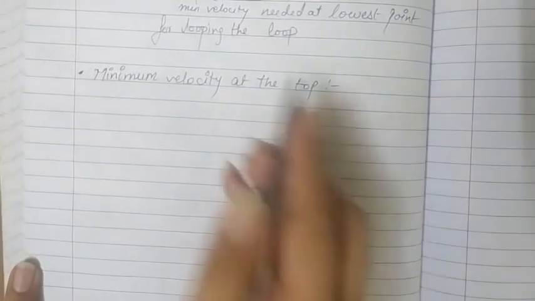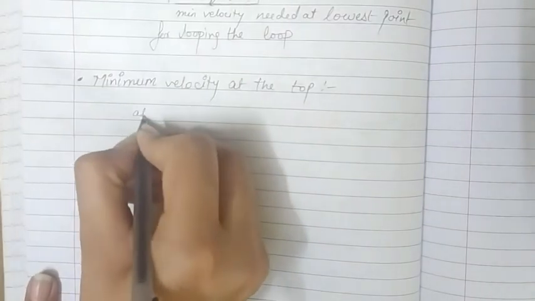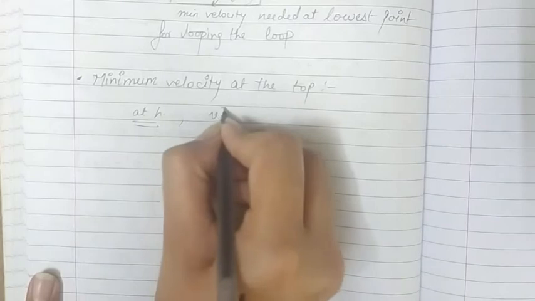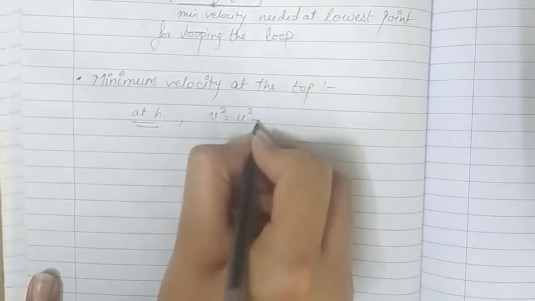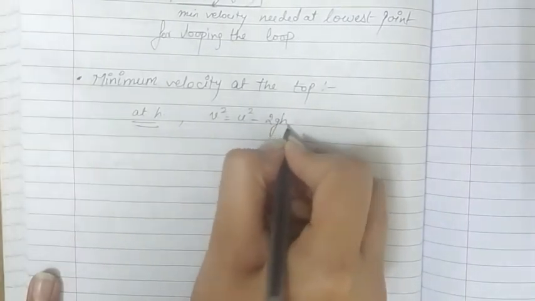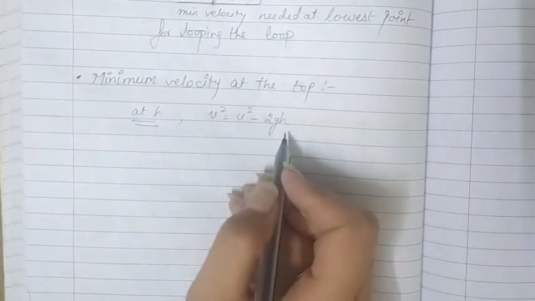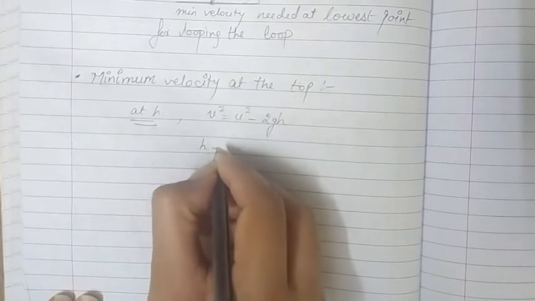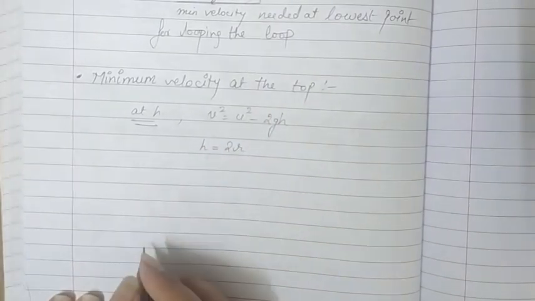We have calculated for any general point at height h, the velocity can be given as v square is equal to u square minus 2gh. Now if the object is at the highest point, that means at the highest point h should be equal to 2r, that is double of the radius.